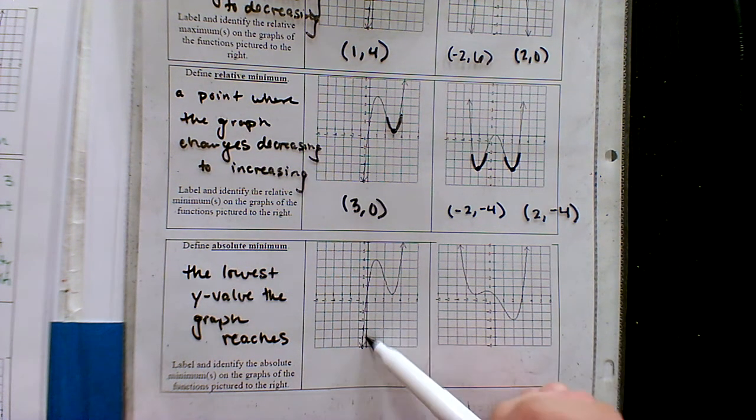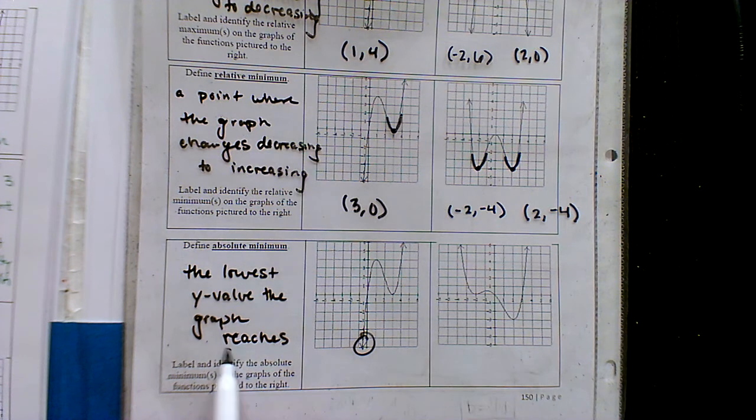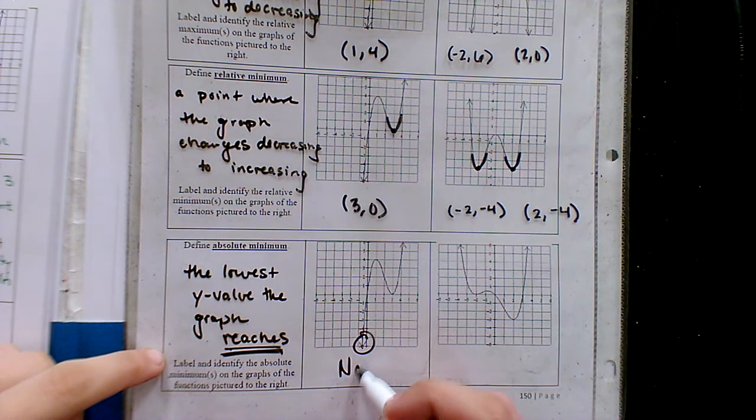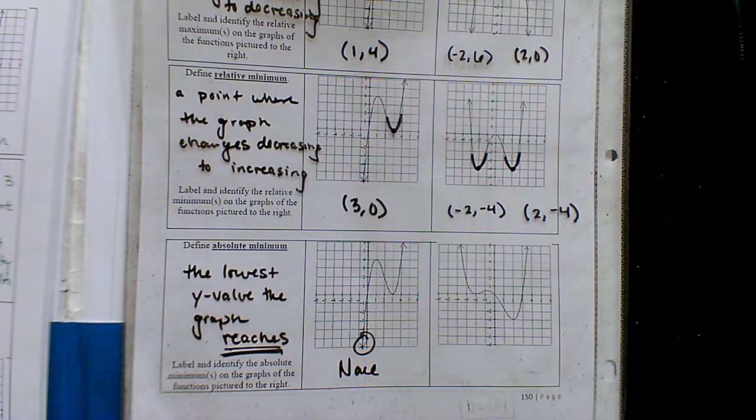Negative infinity, okay, because of the arrow, it is going down. Are you going to reach negative infinity though? Can you ever physically get there? No. Okay, so the lowest, in this case, we would say we don't have an absolute minimum because we never ever reach a lowest height, okay, because it's going down forever. So we can just say none in this case.